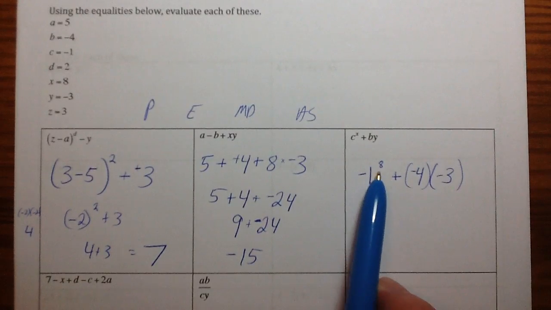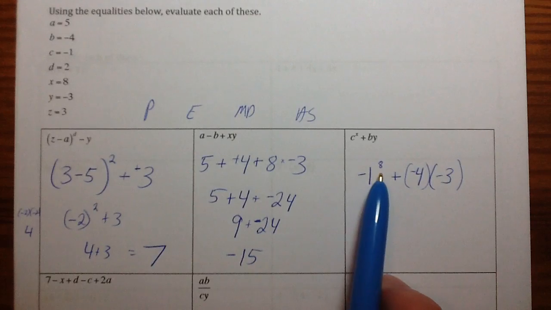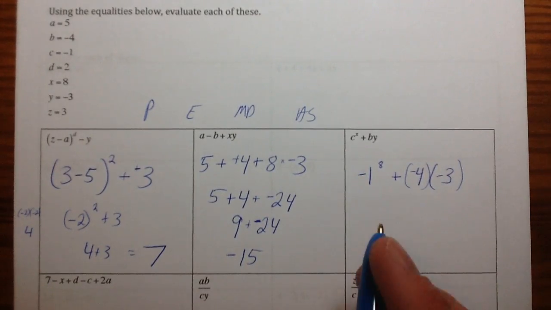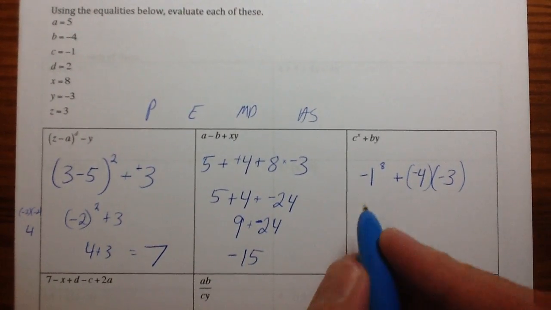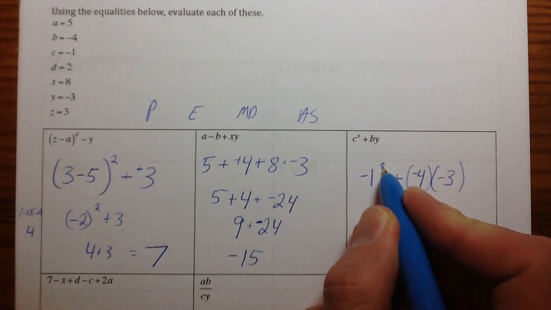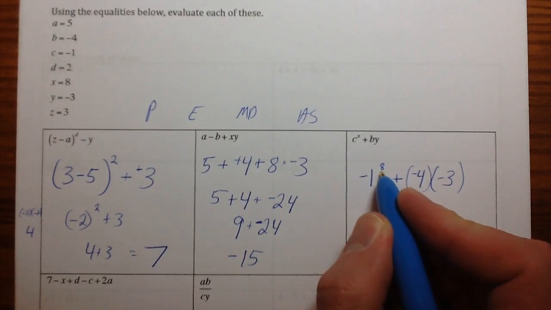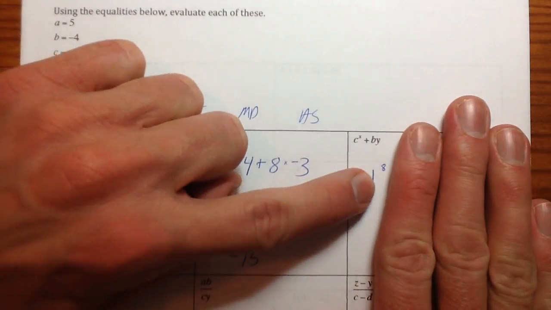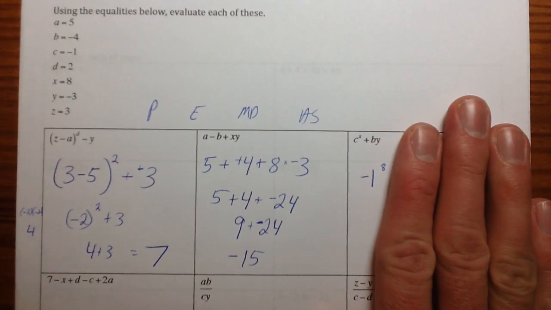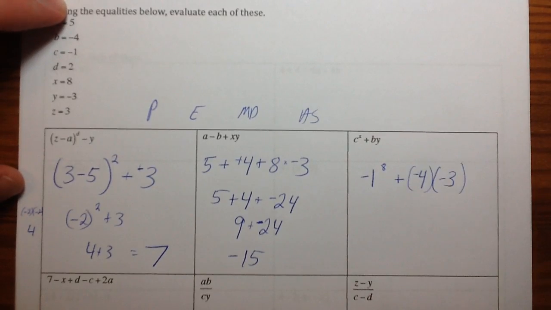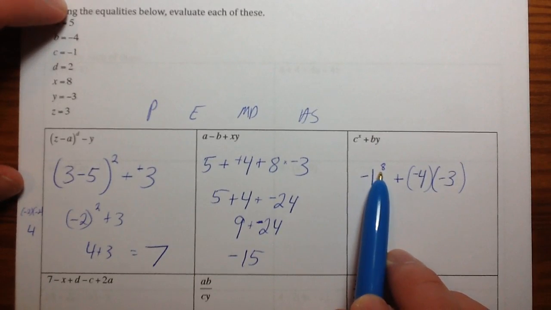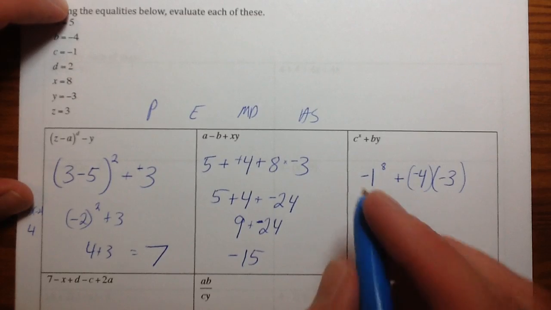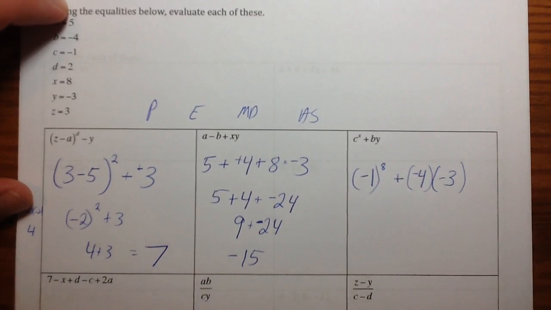I'm raising -1 to the 8th power, and the calculator, if you were to type this in, will give you a wrong answer. So we've been through this, but if I have a negative number raised to an even power, I should get a positive. The calculator, if you just typed that right there, -1 to the 8th, exactly the way it is, it would give you -1, and here's why. It would do 1 to the 8th, and then it would make it negative. This is what I really want.